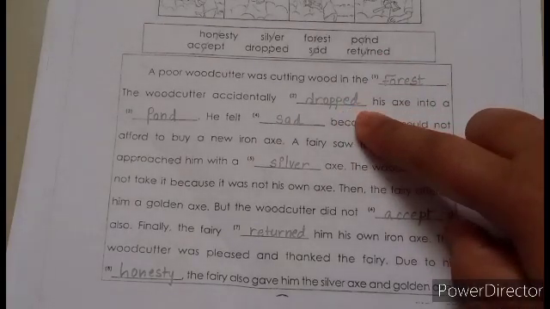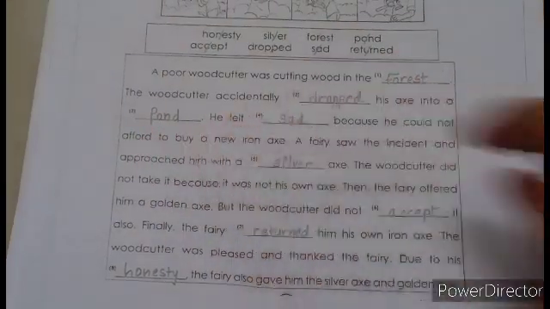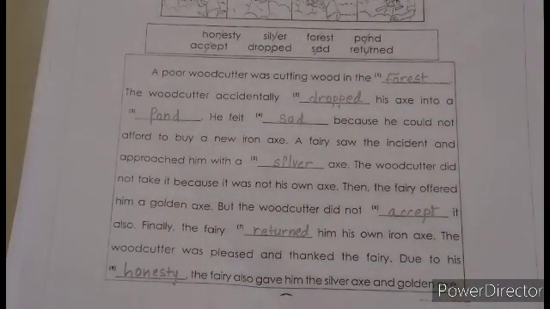Dropped his eggs into a pond. He felt sad because he could not afford to buy a new iron eggs. Now he was feeling very sad. Why? Because he could not afford to buy a new iron eggs as he was a poor woodcutter. Then a fairy saw the incidents.